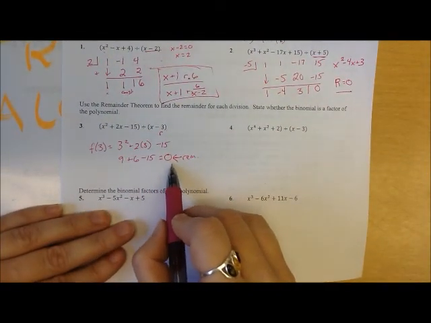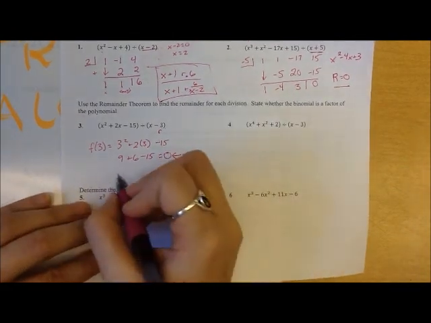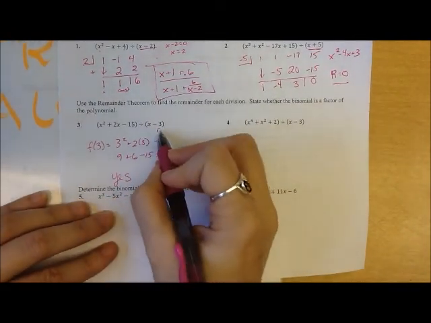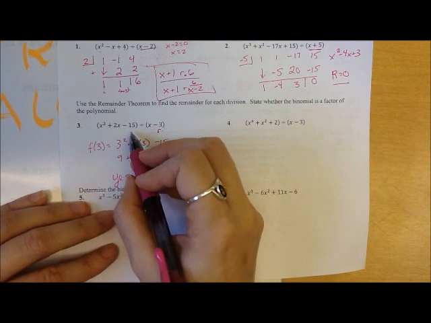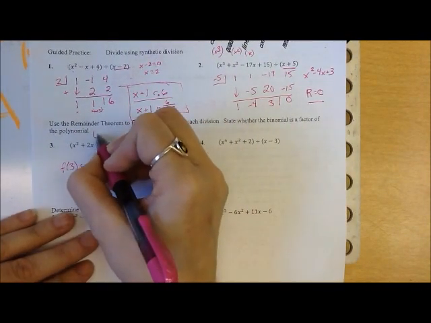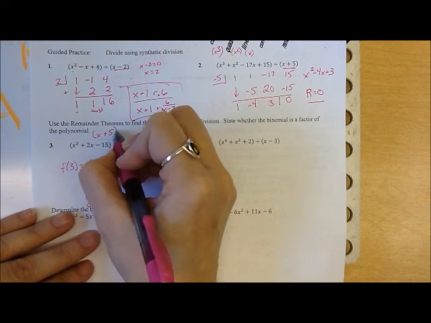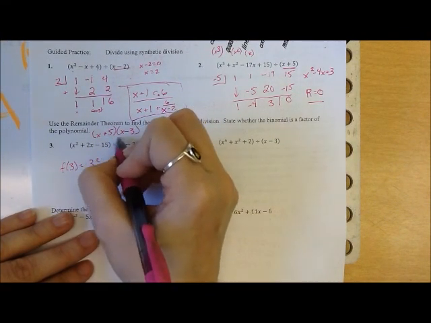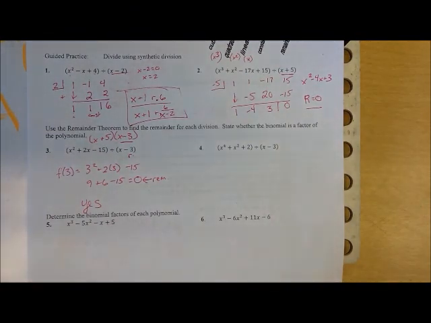State whether the binomial is a factor of the polynomial. Well, since it divides with a remainder of 0, yes, x minus 3 is a factor of x squared plus 2x minus 15. And you could double check that. If you factor this, you get x plus 5 times x minus 3. So x minus 3 is one of the factors.